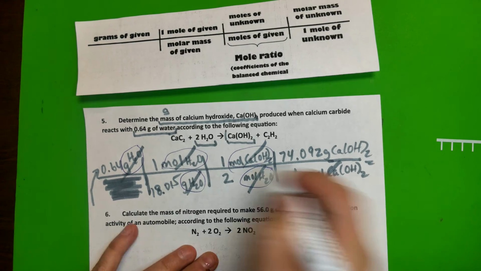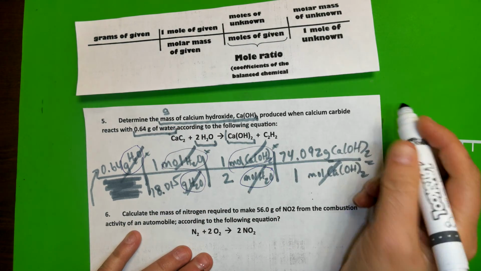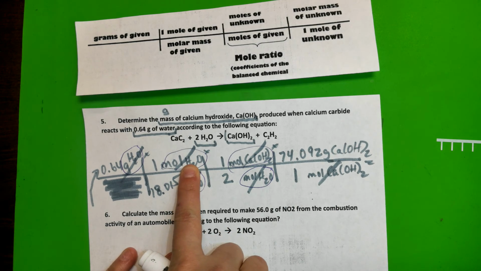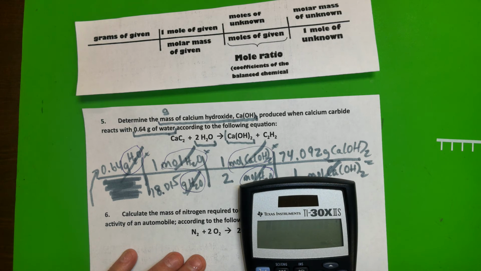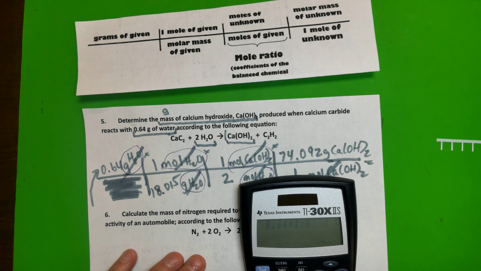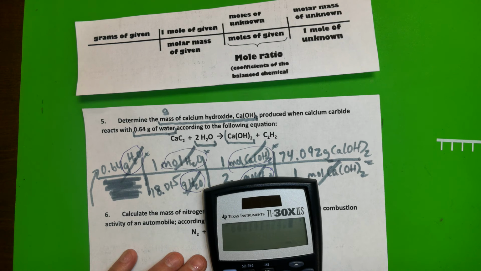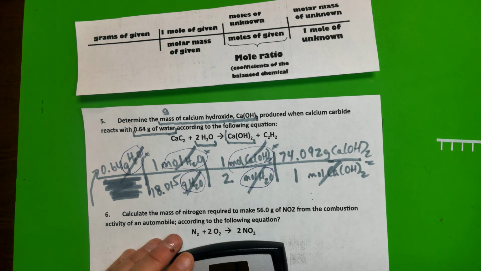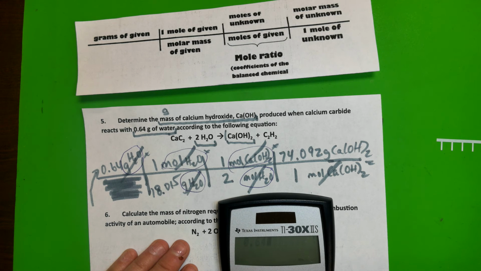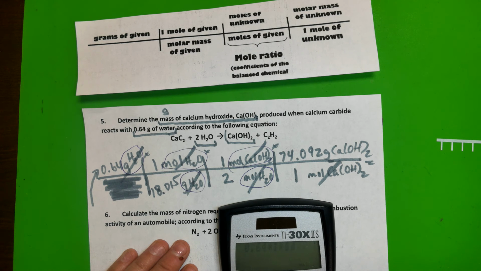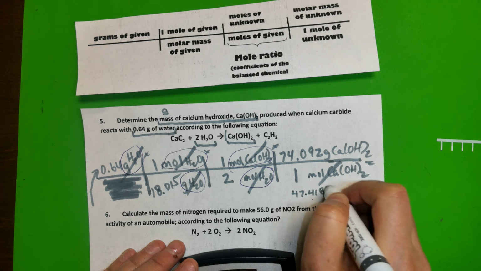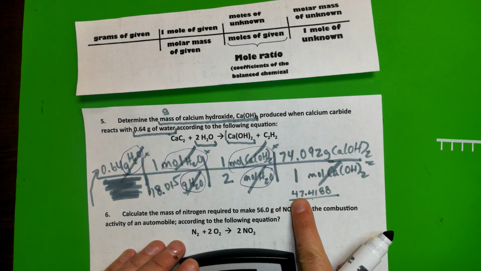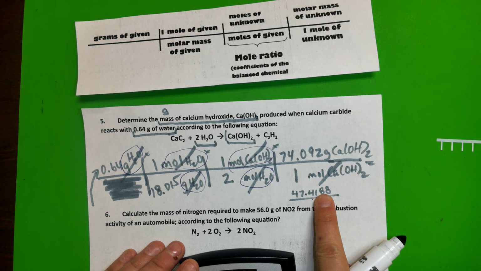Keep in mind that you multiply across the top. Let me show you. 0.64 times 1 times 1 times 74.092 equals 47.4188. You can round it, it's fine, like 47.42, because the digit after is more than 5.